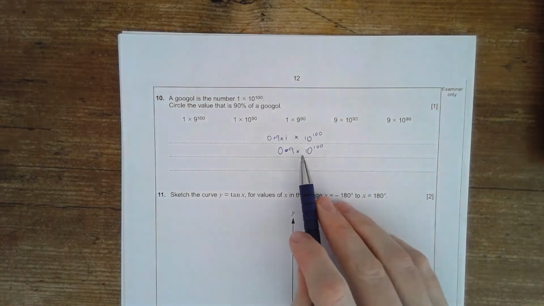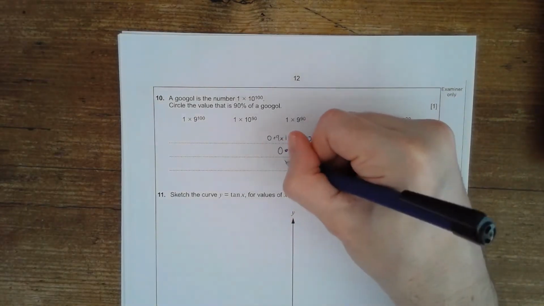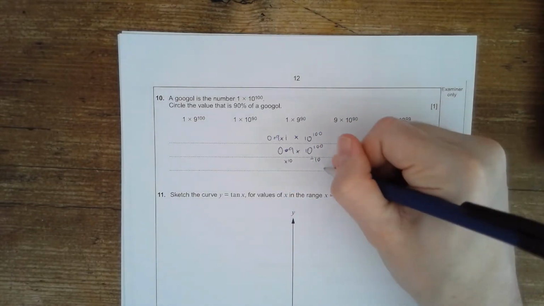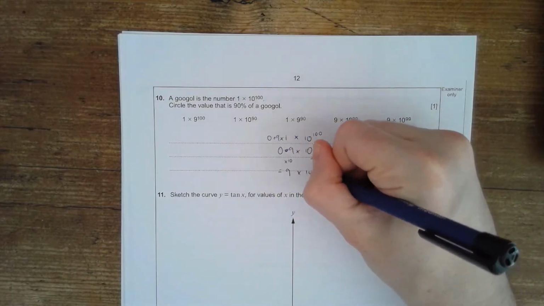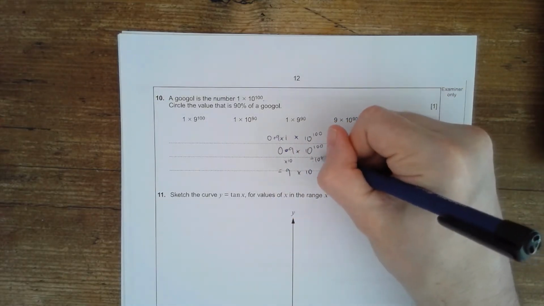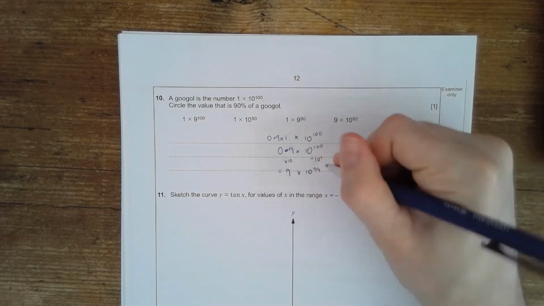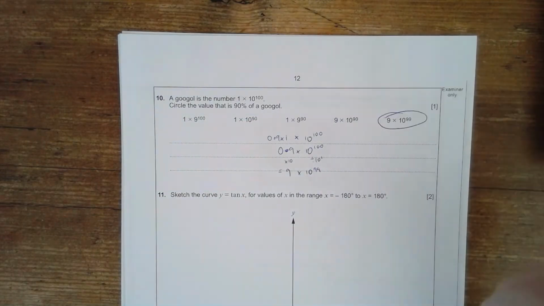Now the problem is in standard form that doesn't work because it's got to be a number between 1 and 10. So I'm going to make that 10 times bigger, but if I make that 10 times bigger, I've got to make this 10 times smaller to keep it the same. 0.9 times 10 is 9, times by 10 to the power of, if I'm divided by 10, I'm divided by 10 to the power of 1. 100, take away that 1 would be 99. So it'll be 9 times 10 to the power of 99, which is the last one there.